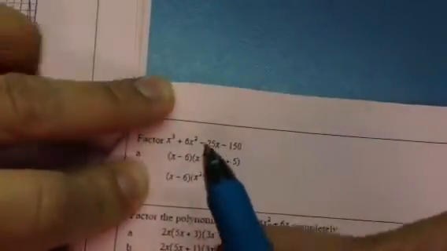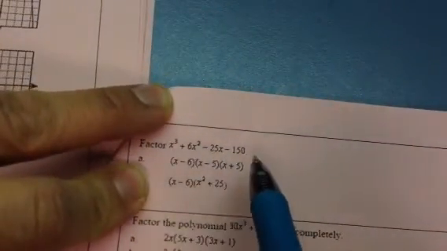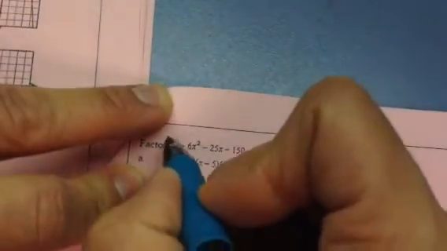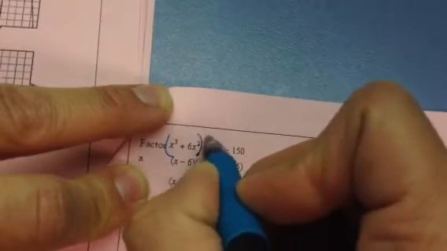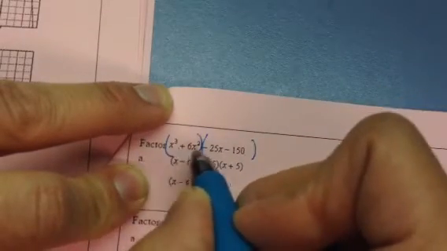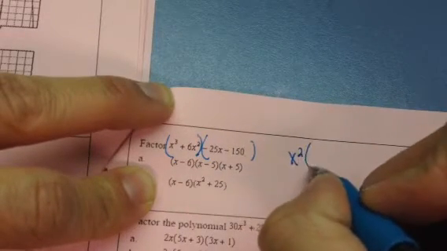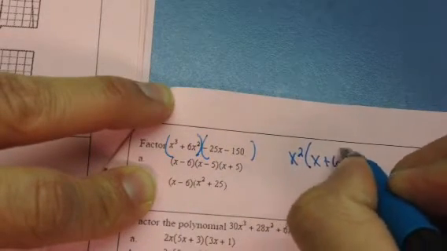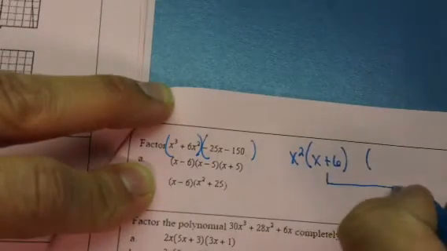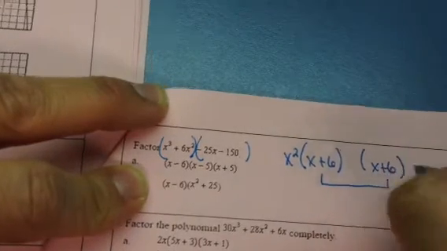Number 6 says specifically to factor. And the first thing I do in all factoring is I look for a GCF. I do not see one. So with the 4 terms, I am going to group them. And in my first set, and some of you might make the box, but I'm going to take an x squared out, and then I'm left with x plus 6.